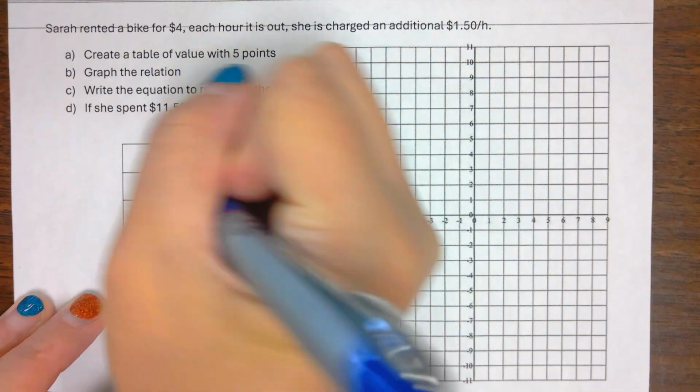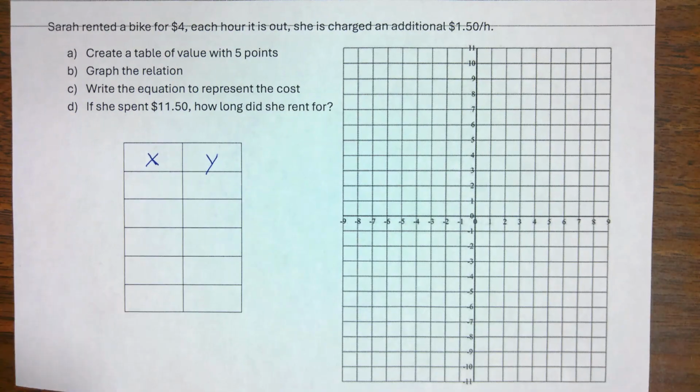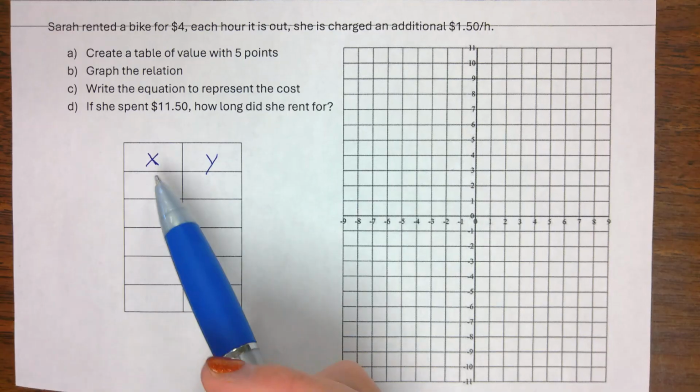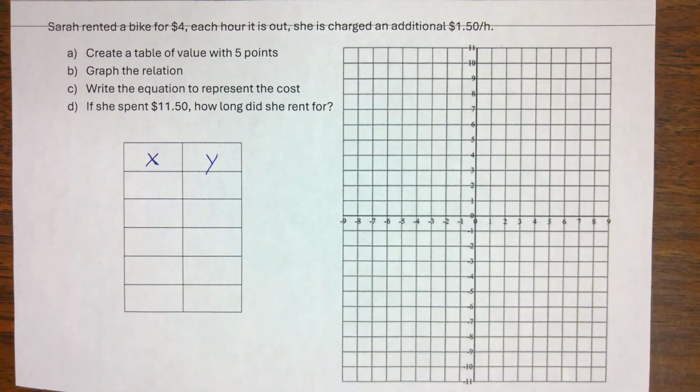So a lot of you started off with X and Y. It doesn't matter what letters you choose. You could choose A and B, you can choose H and C, you can choose any letters. I just chose X and Y. What would X represent if I were to define my variables? Number of hours. And what would Y represent? Cost. That's it.